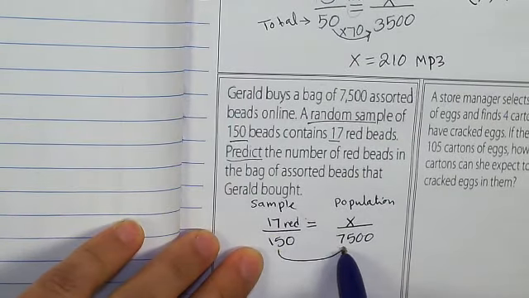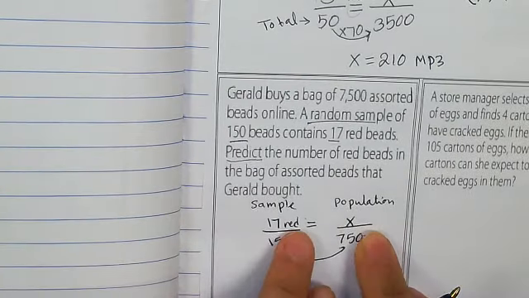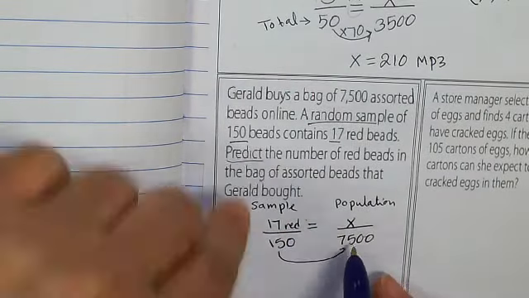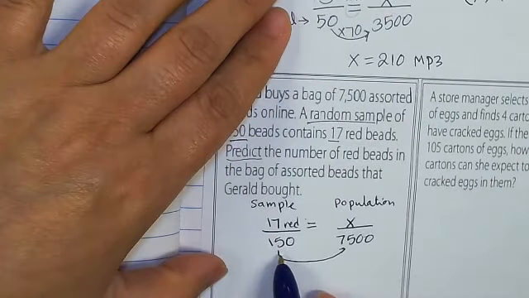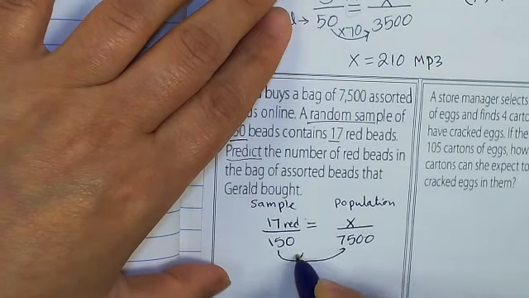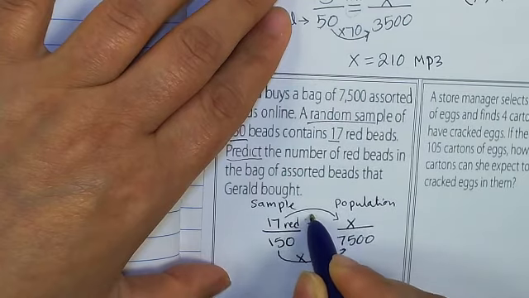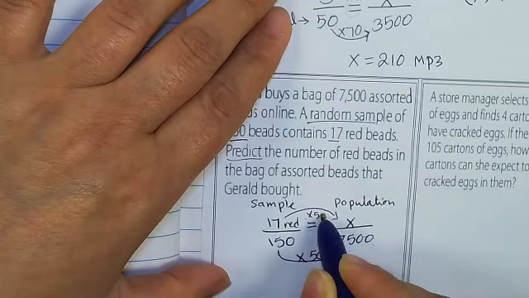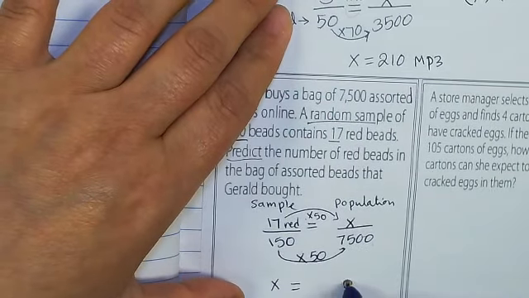Another thing, we can see that there is a relationship between the 15 and 75. Whenever I have zeros, I forget about them. So I'm just thinking of the 15 and 75. I know that 15 times 2 is 30, times 4 will be 60, so it has to be times 5. But since I have one more 0 here, it will be times 50. Which means I have to multiply the 17 times 50 as well.